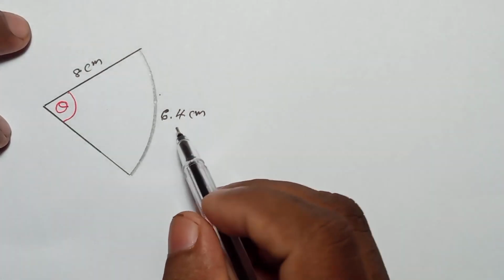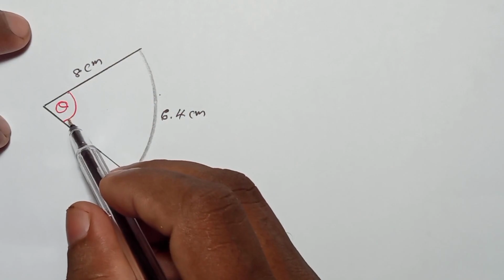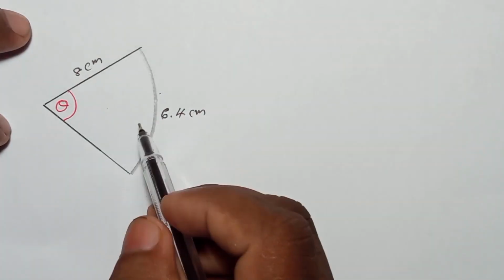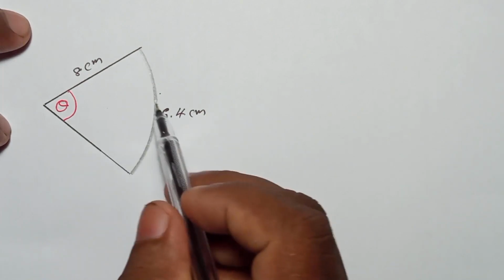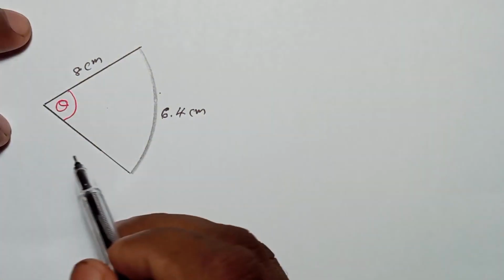They asked to find the value of theta, that means this angle, this angle size you need to find. Okay, now this is actually a simple question. Now here they tell us this arc length is 6.4 centimeters, and the radius is also given.